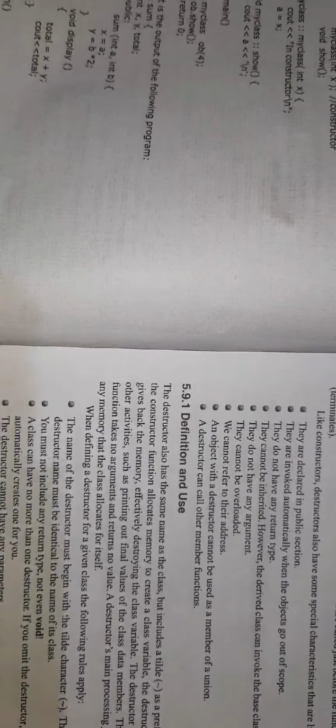within the class. Okay, so we cannot refer to the address. An object with a destructor cannot be used as a member of a union. A destructor can call other member functions also. Okay, so we'll see on that. So yes, so what is a destructor now?